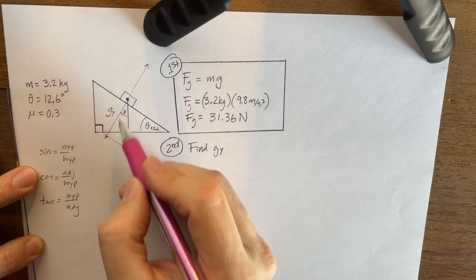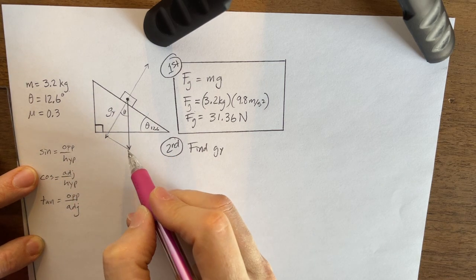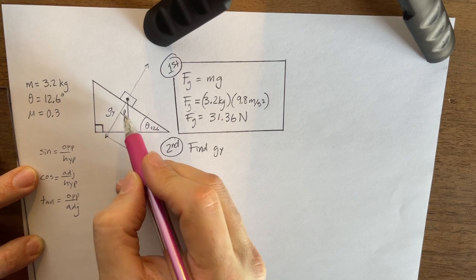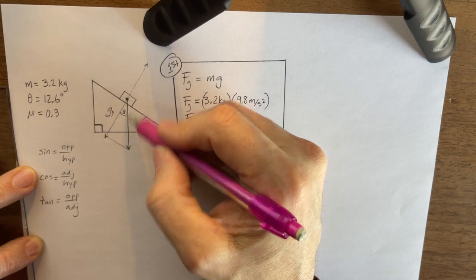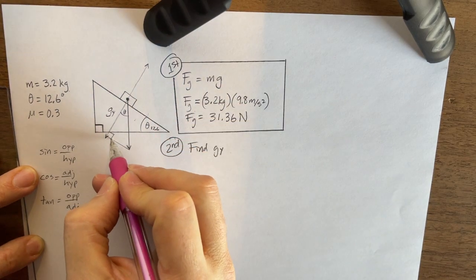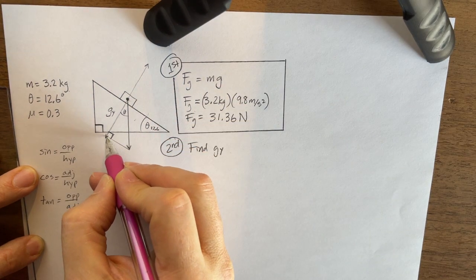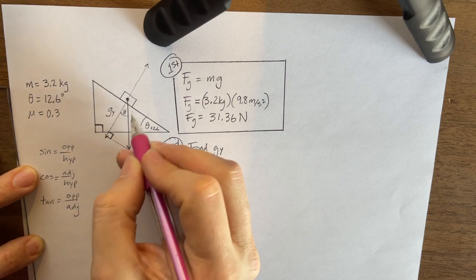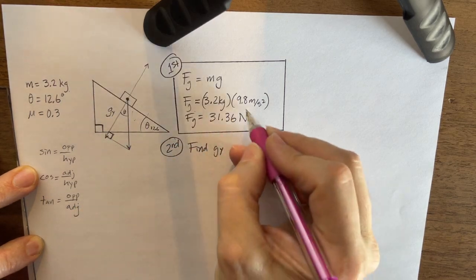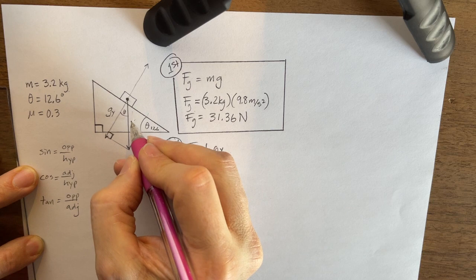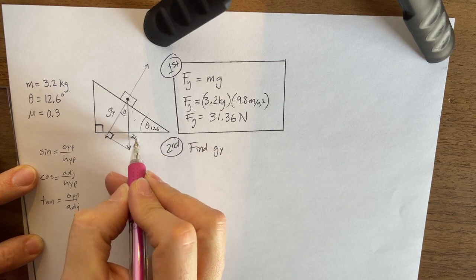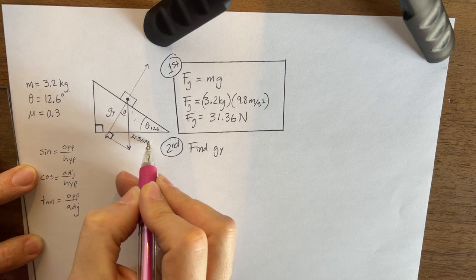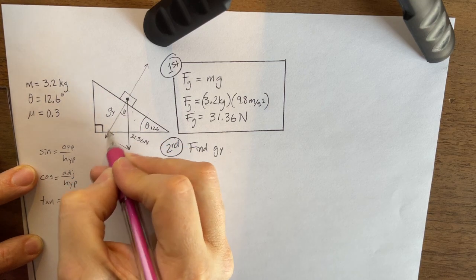The angle's here, so the opposite would be this side and the adjacent would be that side. You might be wondering why this couldn't be the adjacent, but that's because this is the hypotenuse. The side opposite the right angle corner is always the hypotenuse, and we've already found the hypotenuse to be 31.36 newtons. So now we want to find this side.